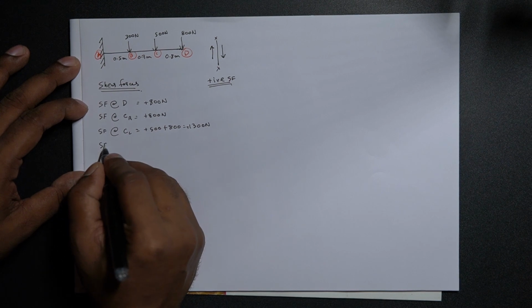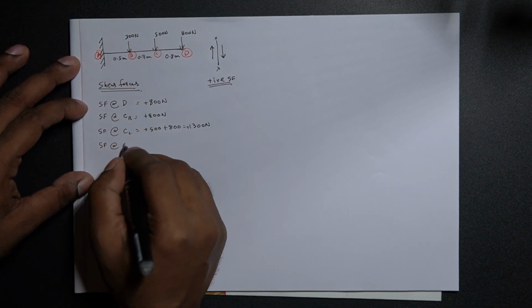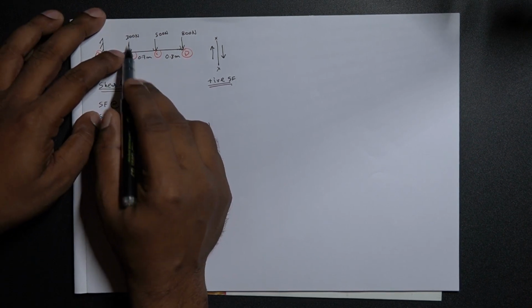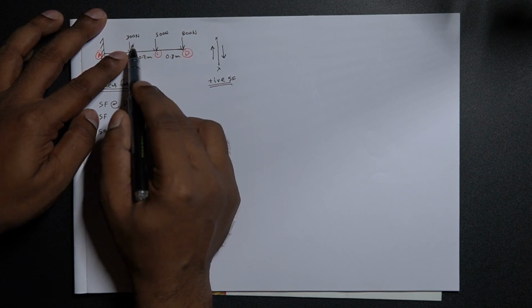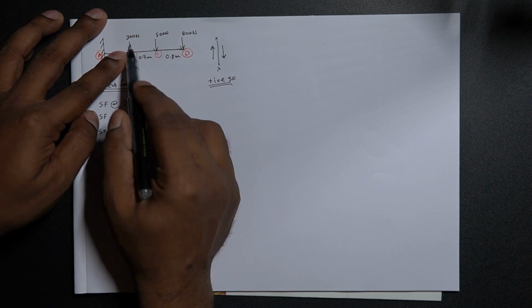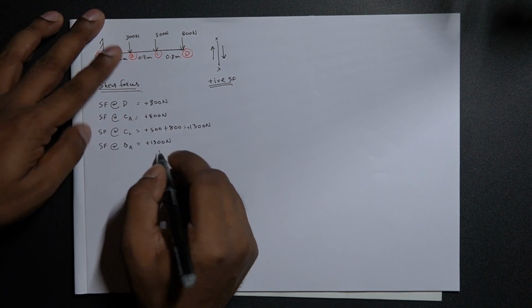Moving on, shear force at right of B, B right. So up to B, without including the force at B, we have a force of 800 and 500 combined together acting just before the point B, that is where the 300 newtons is acting upon. So that would be 500 plus 800, that is another 1300 newtons again.